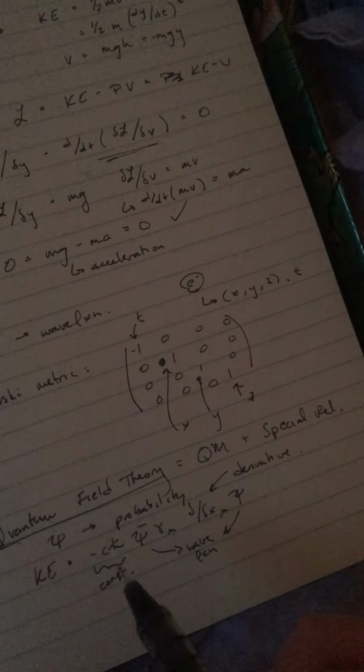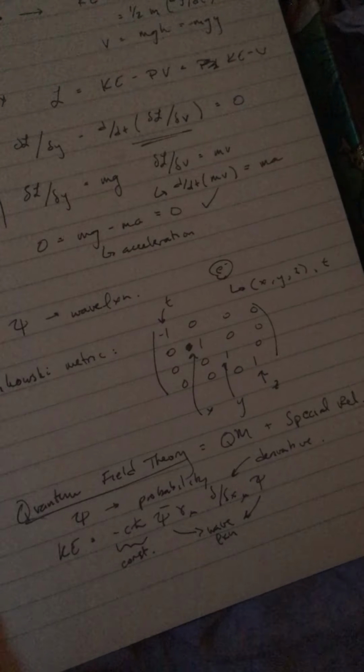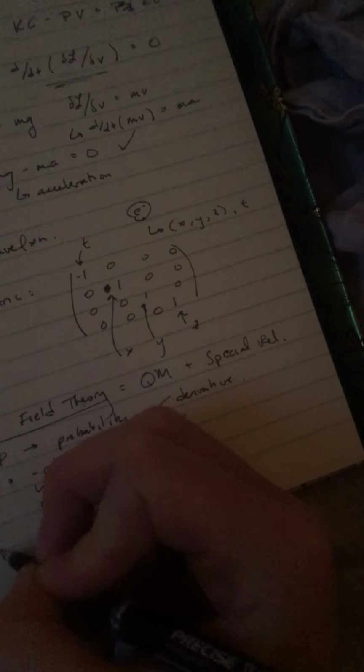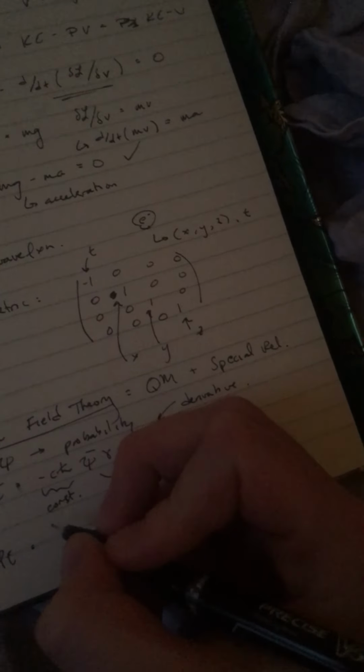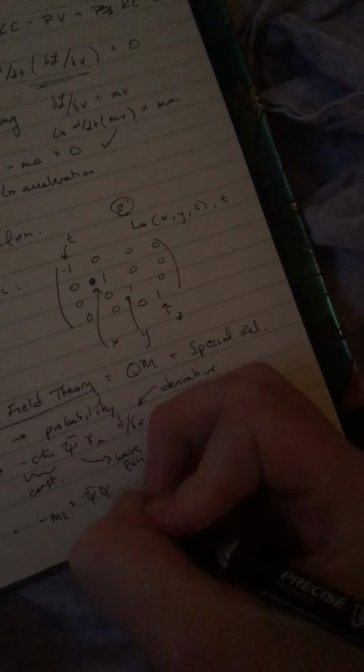And then we have constants. In this case, our constants are 1/2 m. In this case, our constants are a little bit more complicated, but that's okay. You can kind of just think of that gamma matrix as a constant also. All right, then our potential energy is minus mc squared psi bar psi.